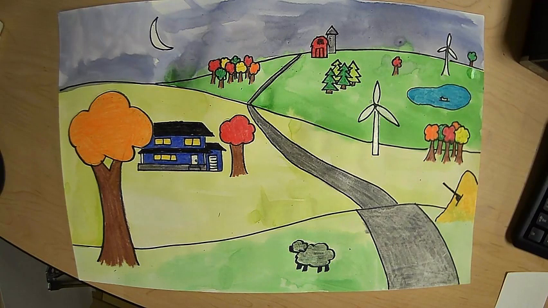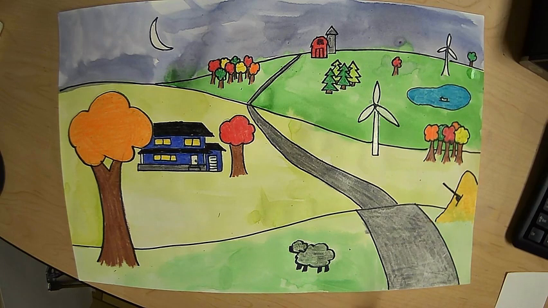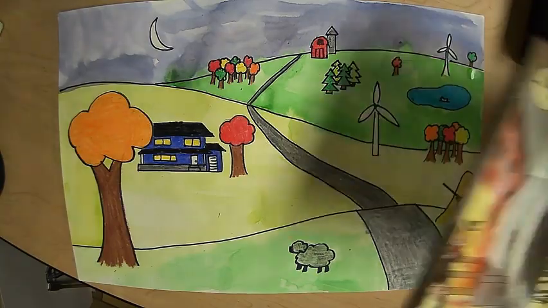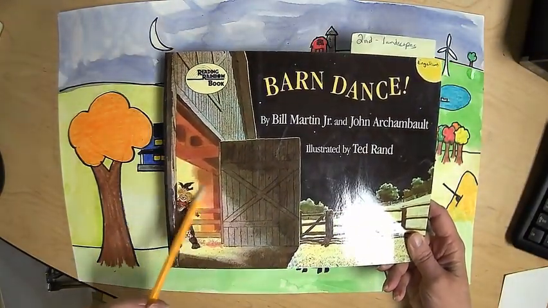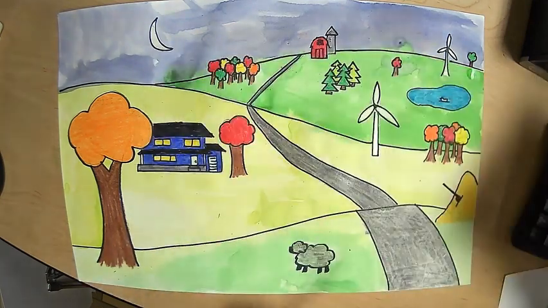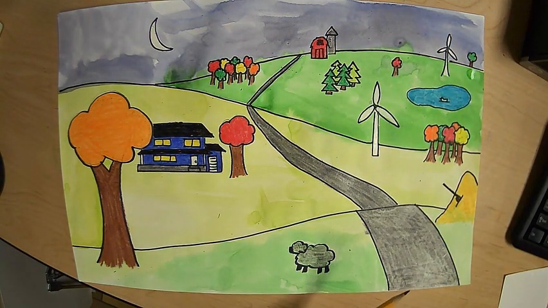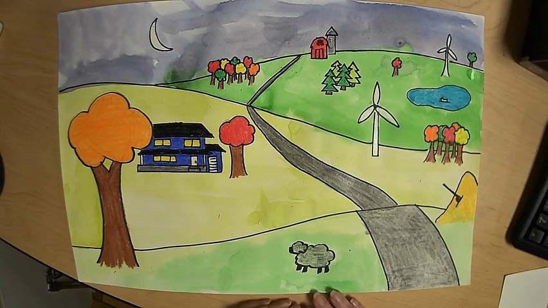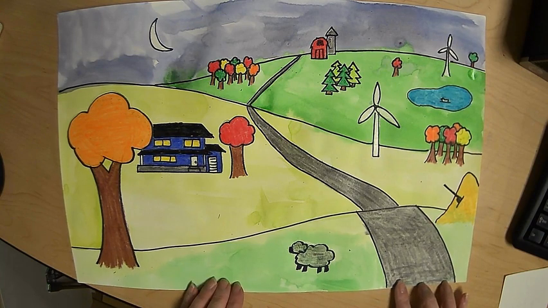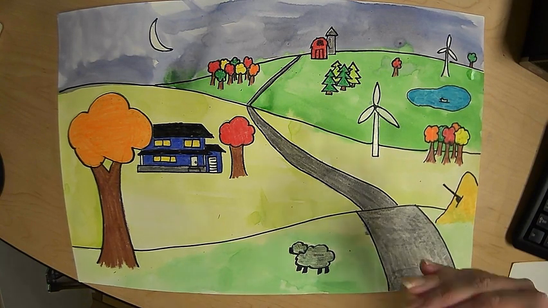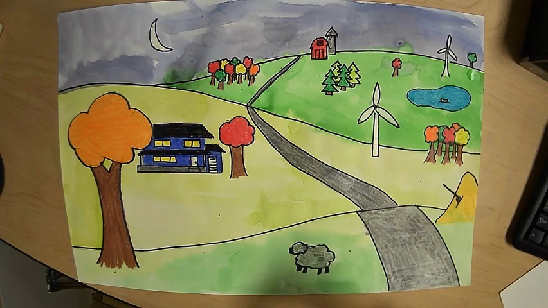Now I'm done watercoloring, so we have our Farmscape, but we're going to add one more thing. It has to do with the book, The Barn Dance. So in The Barn Dance, if you remember, we had a scarecrow. So the very last thing we're going to do is add a scarecrow. And the scarecrow is going to be in the foreground, which means the scarecrow's feet are going to touch the bottom of the paper, and he's going to be quite large because he's so close to the front.